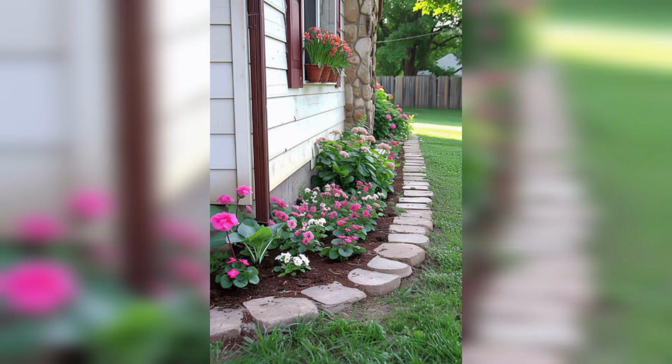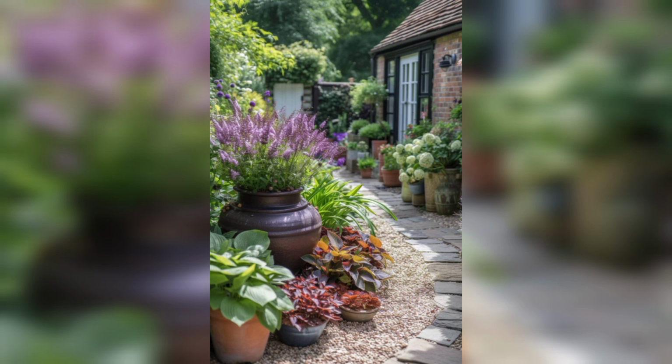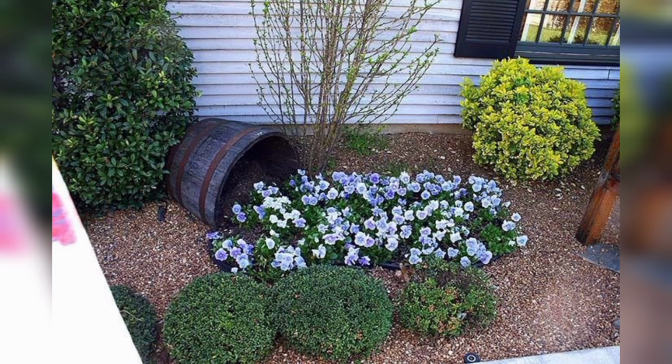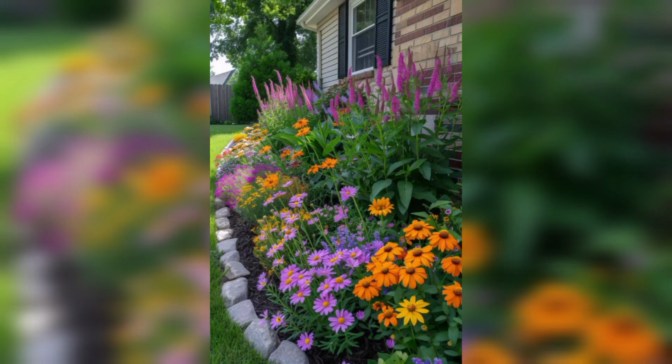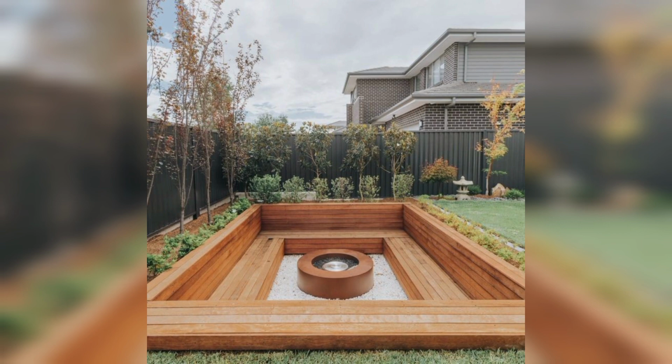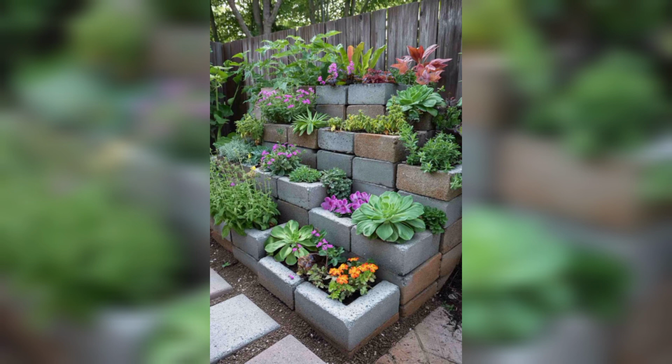Create a focal point. Capture attention and draw the eyes with a striking focal point. In your corner front lawn, consider a unique setting, a colorful flower bed, or a multi-level landscape tree as the centerpiece of your design.